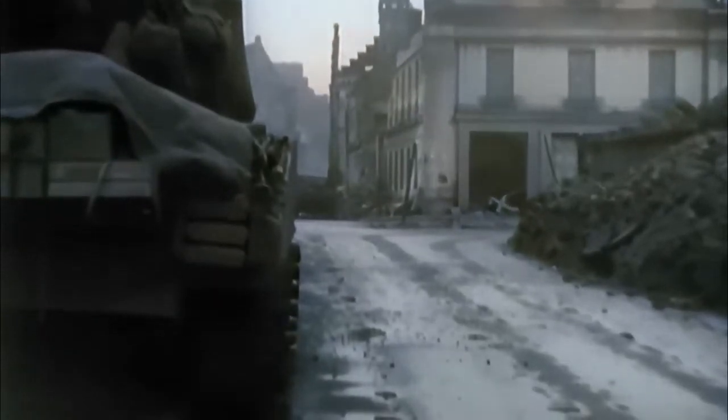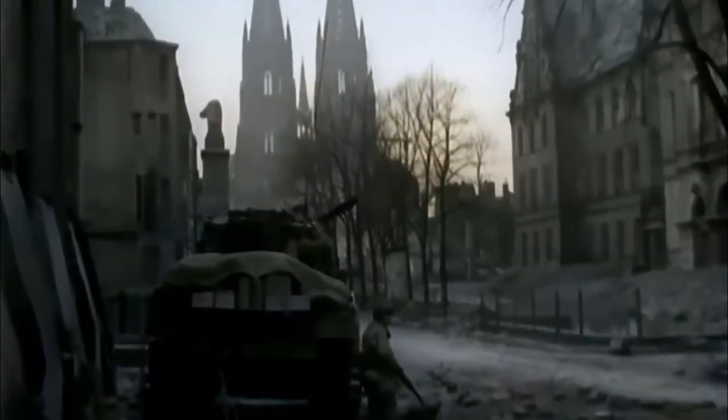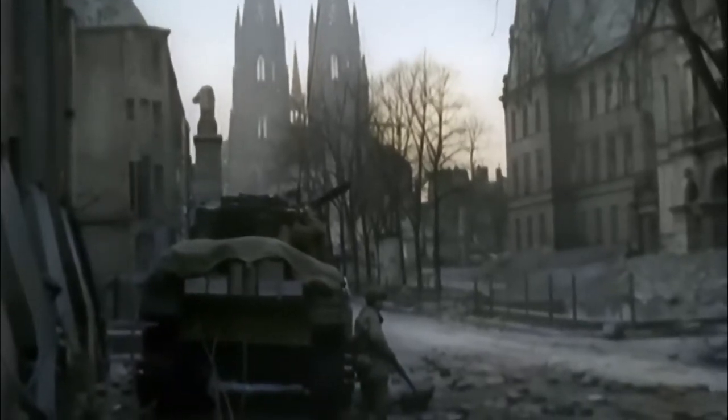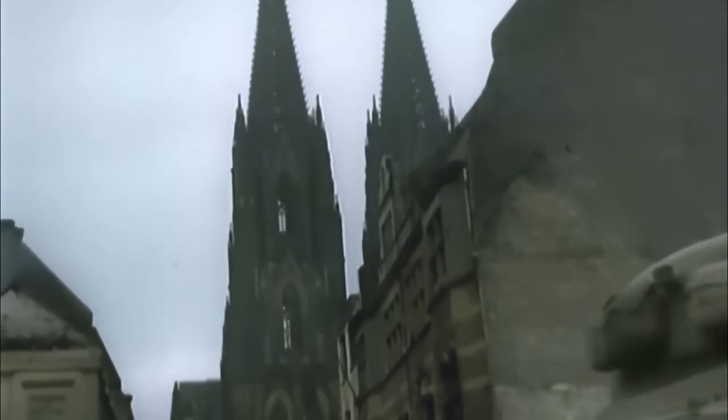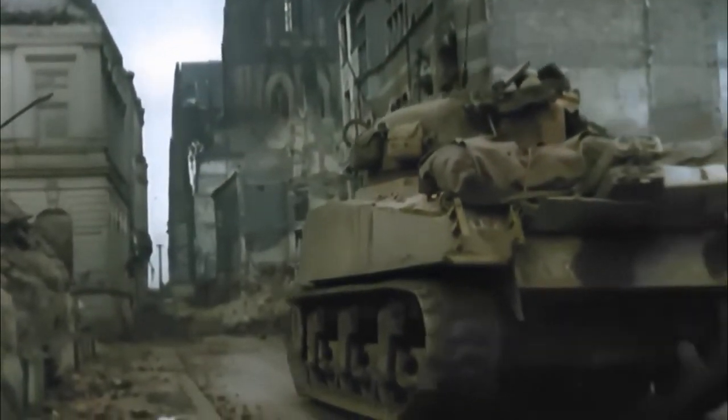The French defences collapsed, and on June 14, 1940, German forces entered Paris without resistance. France surrendered on June 22, 1940, and the country was divided into a German-occupied zone in the north and a nominally independent state in the south, known as Vichy France.